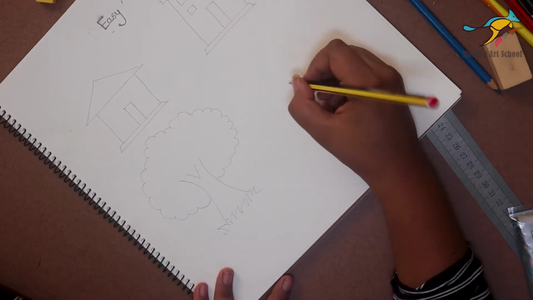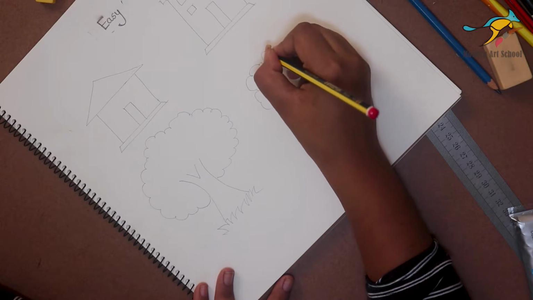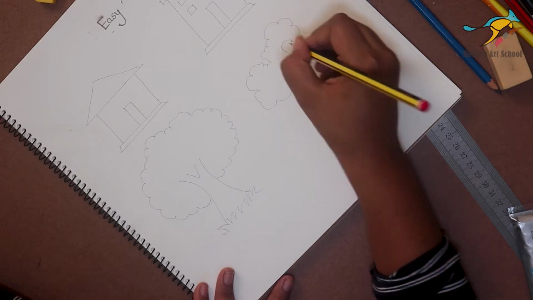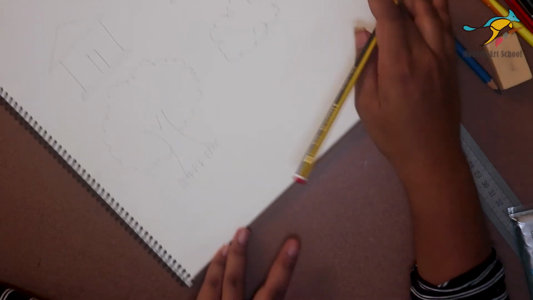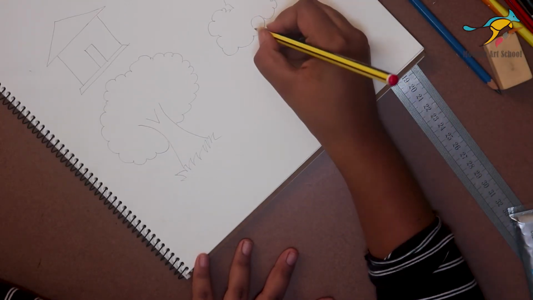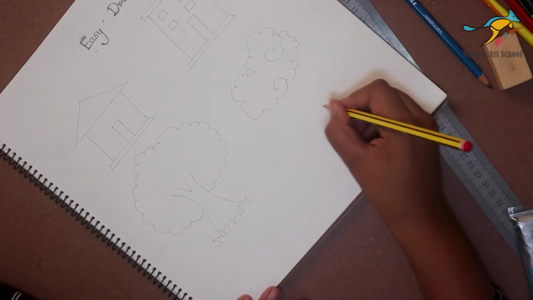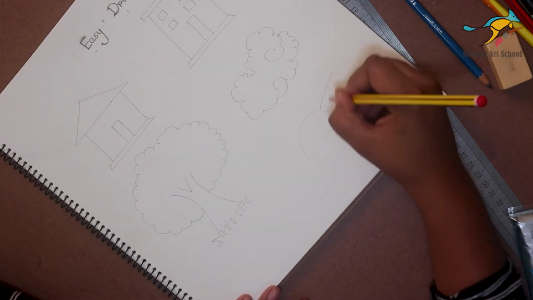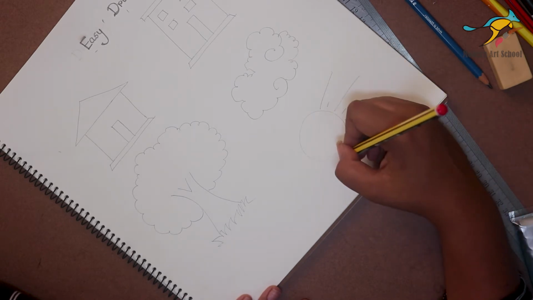Let's make a cloud with only using curved lines. Here is our cloud. We can also make a sun with a circle. Sun and sun rays.